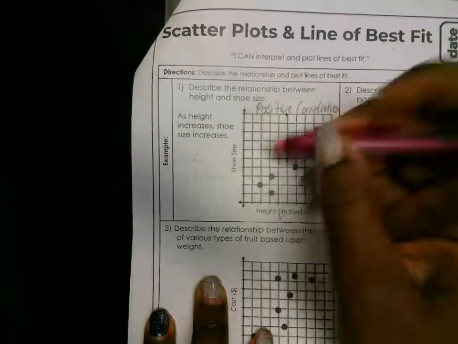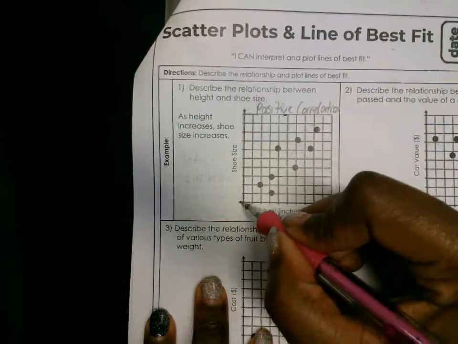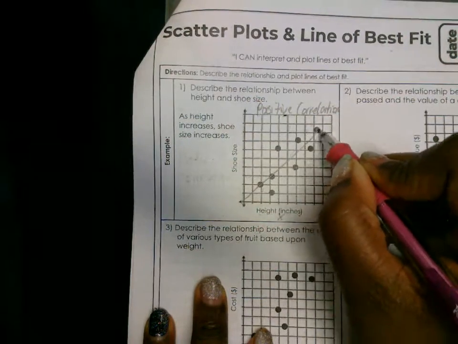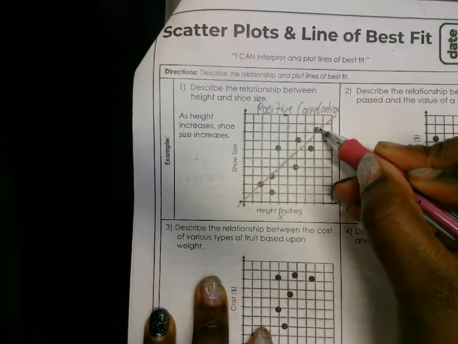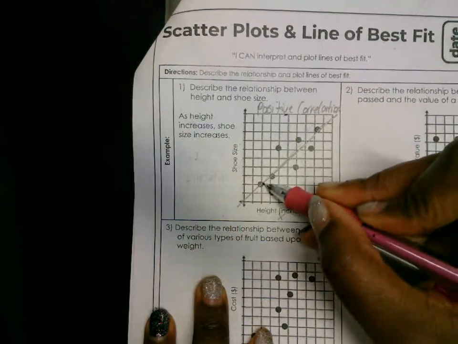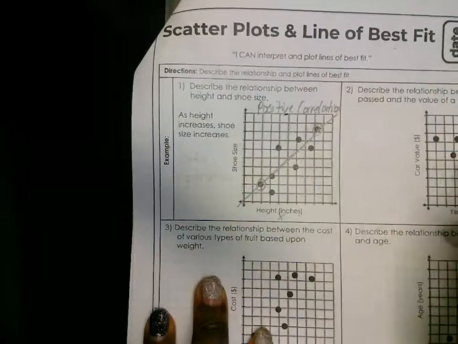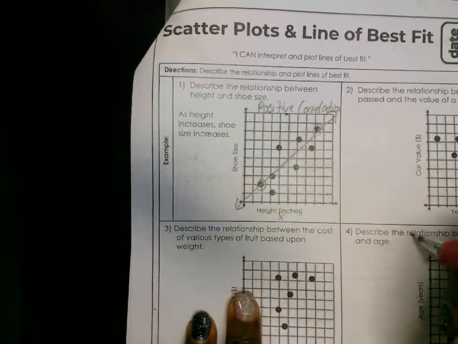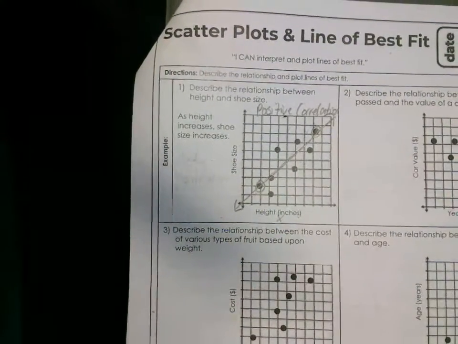So I'm going to choose, let's try this point right here and this point right here. So if I draw a straight line through these 2 points right here, we got 3 points that are almost on the line. We got 2 points above and 3 points below. This is a pretty good line of best fit. So I'm choosing this point and this point to draw my line of best fit. This is a good line of best fit. Okay? So this is okay.